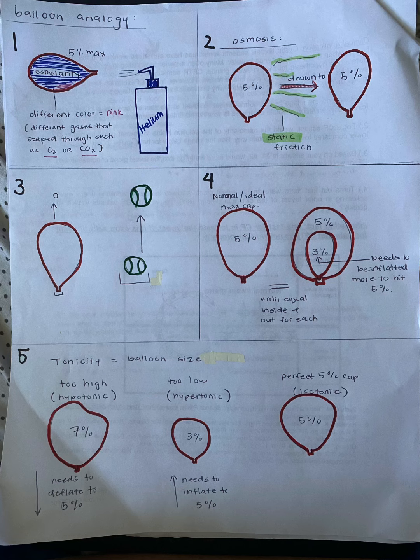So the helium that is being spewed out from the tank would be going into the balloon. Now, moving on to the second box, we're going to be discussing osmosis. When talking about osmosis, water can be represented by the balloon being drawn to things using static. The friction a balloon causes against pans or carpet or anything like that creates static, which is what moves the balloon toward other balloons. And like water, it always moves toward higher osmolarities or higher concentrations of balloon.